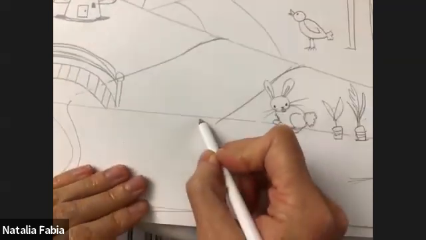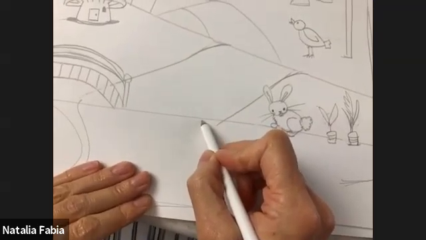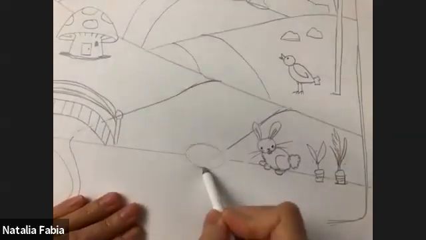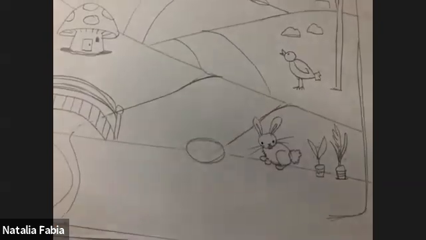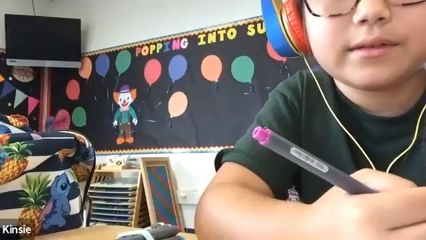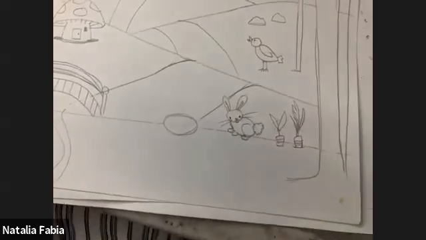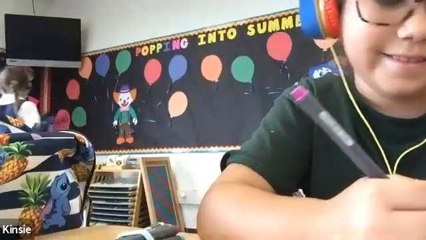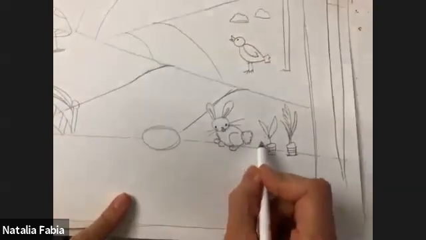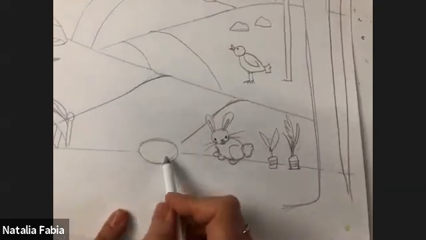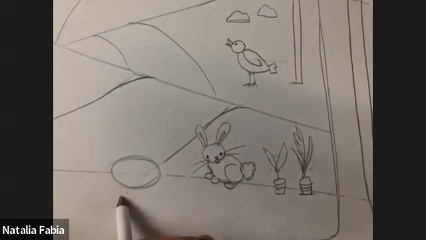Where's the fox gonna go? This could be a fox or a coyote, depending on how you color it. So let's do this oval. Don't foxes eat rabbits? Uh-oh. Well, let's pretend these are friends. Is that why this bunny's about to run away? Okay, we're not going to draw it eating it though, you guys. That's just mean. Okay, so I did this oval.